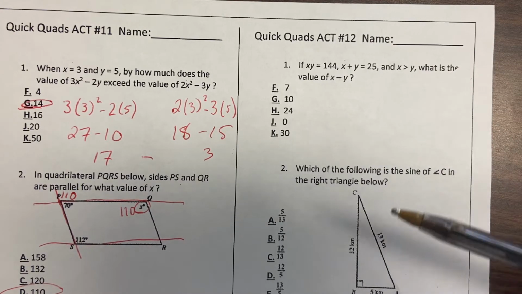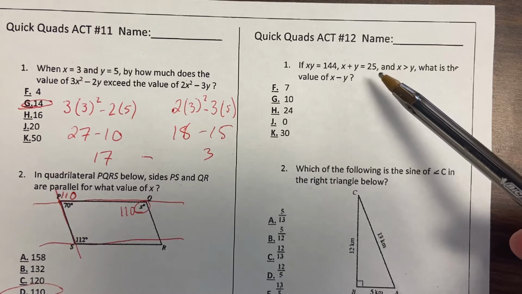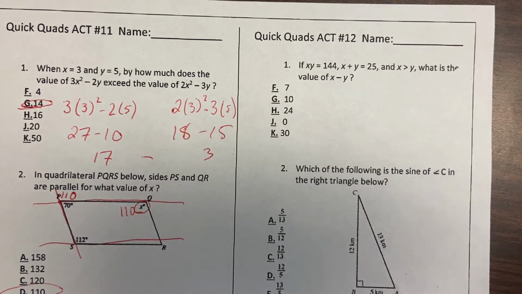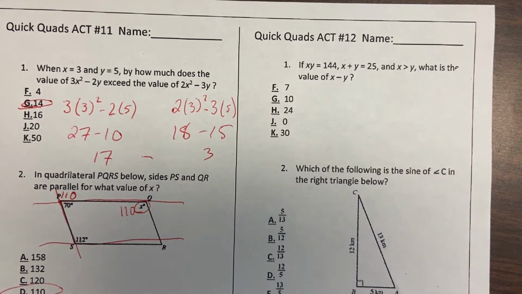One thing that might help us out here as we list the factors of 144: we know that when we add two numbers, it has to be 25. So we know we can't be using numbers larger than 25. So what I'm going to do is use the smallest numbers possible that, when multiplied together, get you 144. 144 is a perfect square.